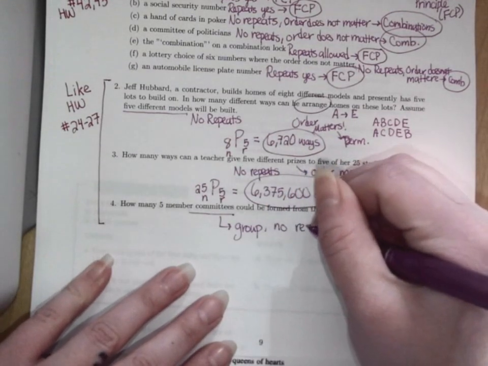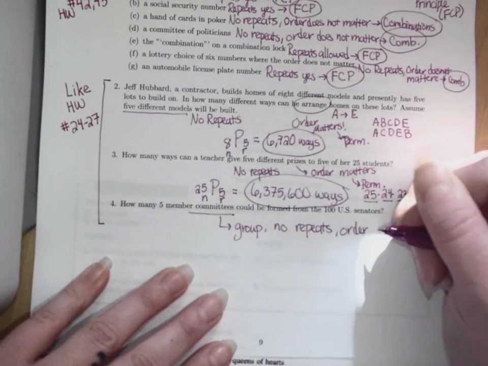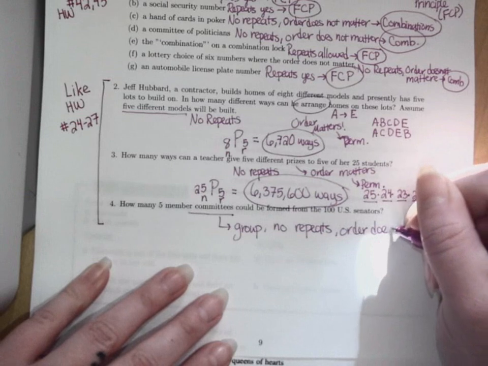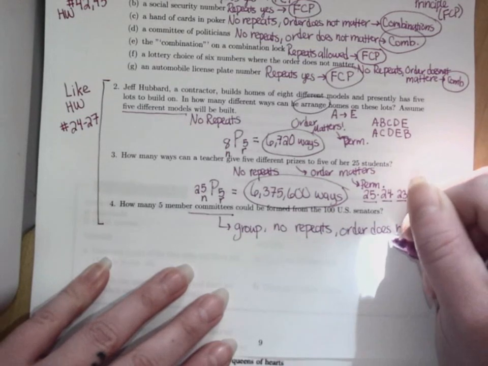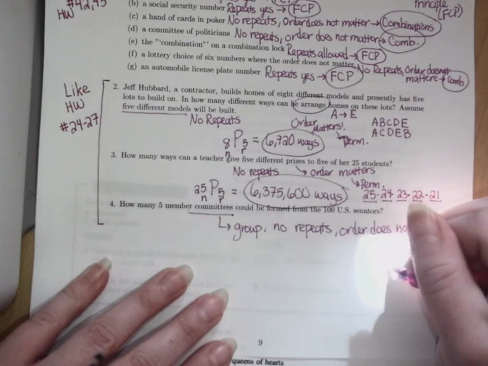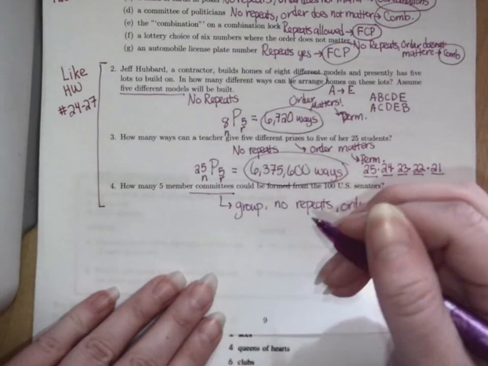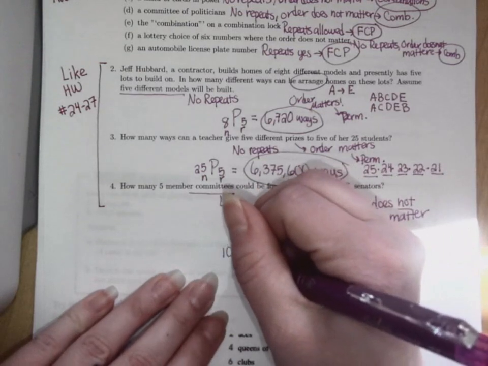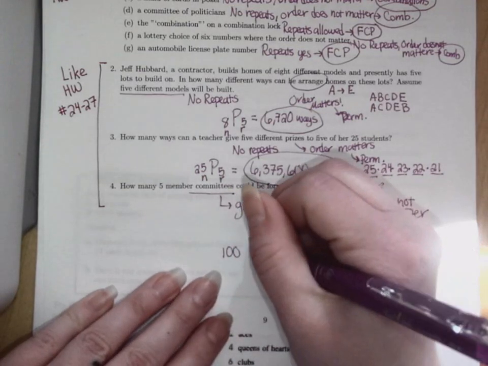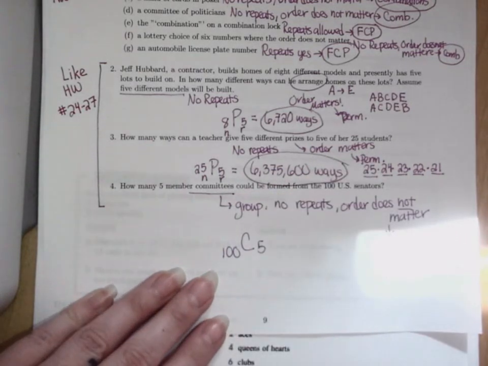So, no repeats, because they're distinct people, and order does not matter. So because the order does not matter, we're going to be using combinations. So I have 100 to pick from, and I have 5 that will actually be chosen.